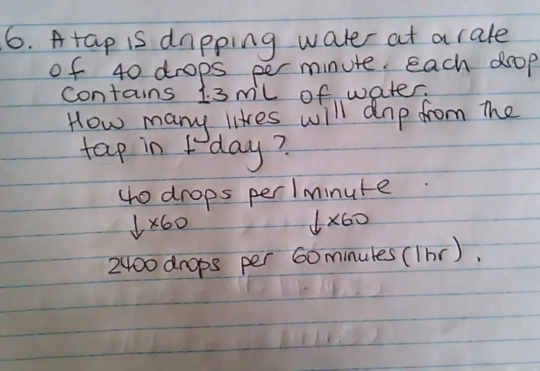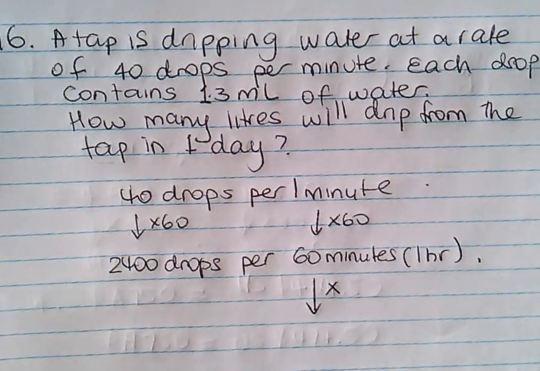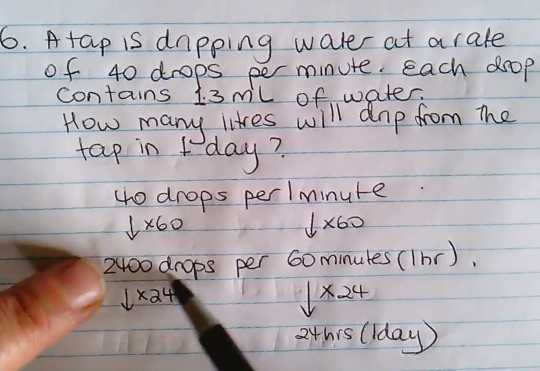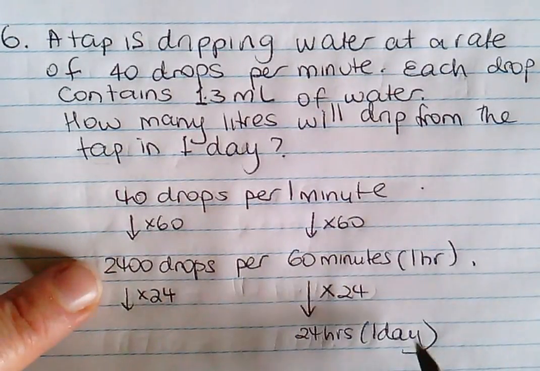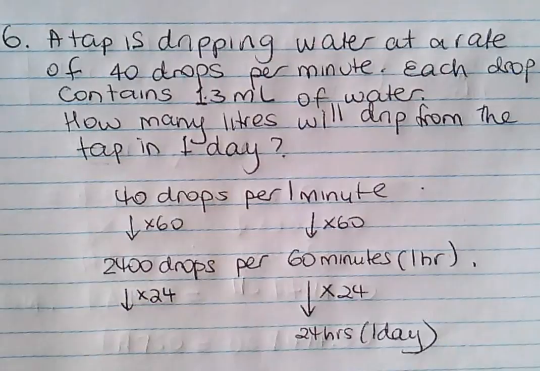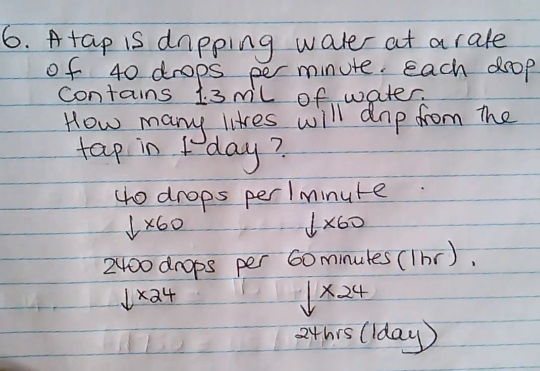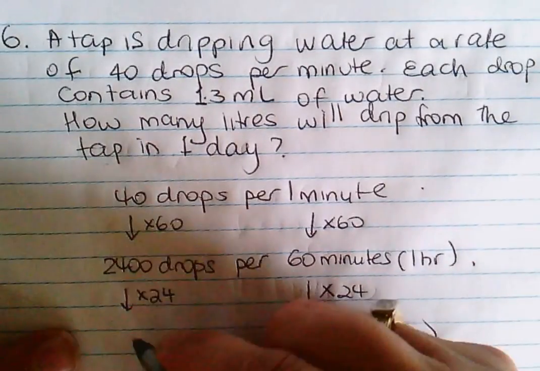I'm nearly there. I want to get to a day times what? It's 2,400 drops in an hour. To go from 1 hour to a day, I times by 24. So you times the 2,400 drops. If you've got this many drops in an hour, of course you're going to have more drops in a day. Times it by 24, what do we get?